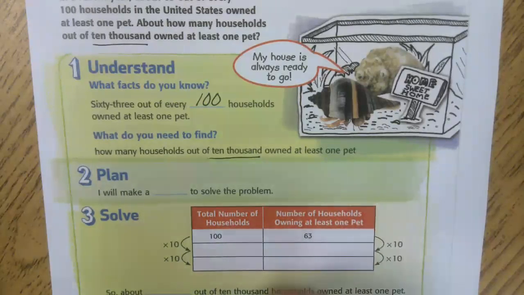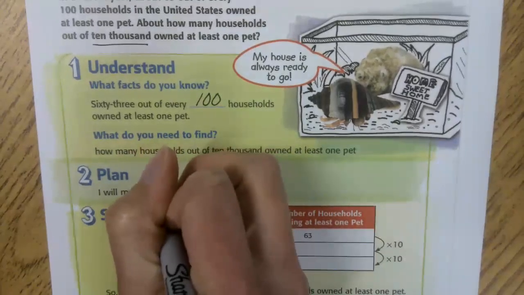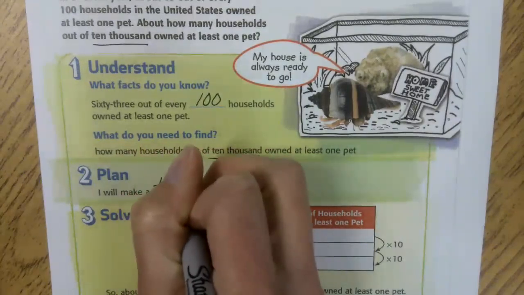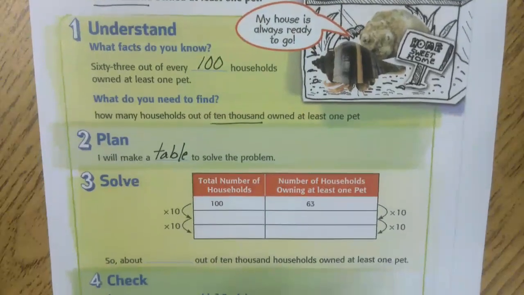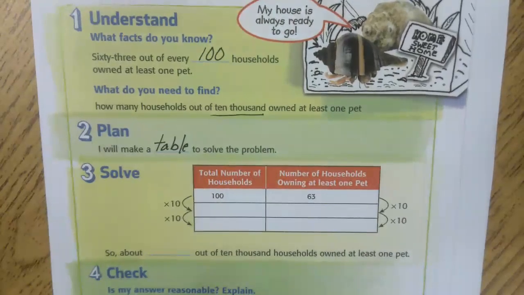So we will make a table or a chart, but they're going to call it a table in this lesson. So we will make a table to solve the problem. That is your plan. It's kind of like your plan of attack. It's how you're going to organize the information. And this looks very similar to some of the tables we've been using when we were focusing on the patterns in prime factorization, I think in lesson 2.